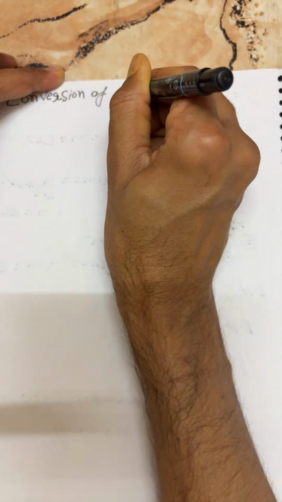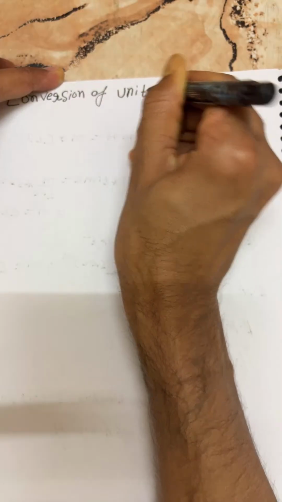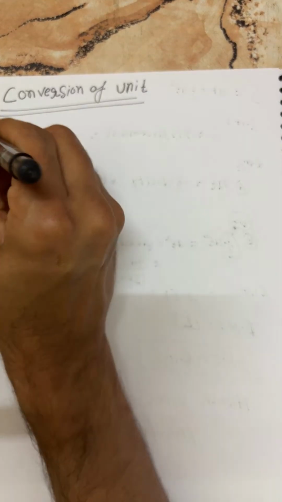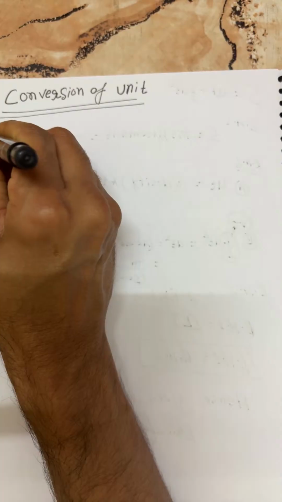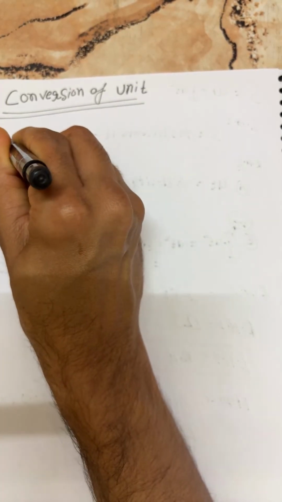Superb important, my kids. What is the meaning of conversion of unit? Conversion of unit implies to convert a physical quantity from one form to another form.